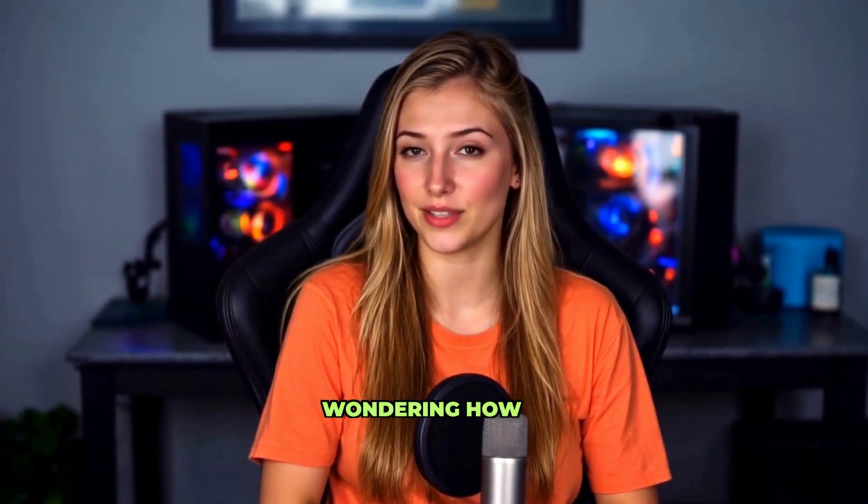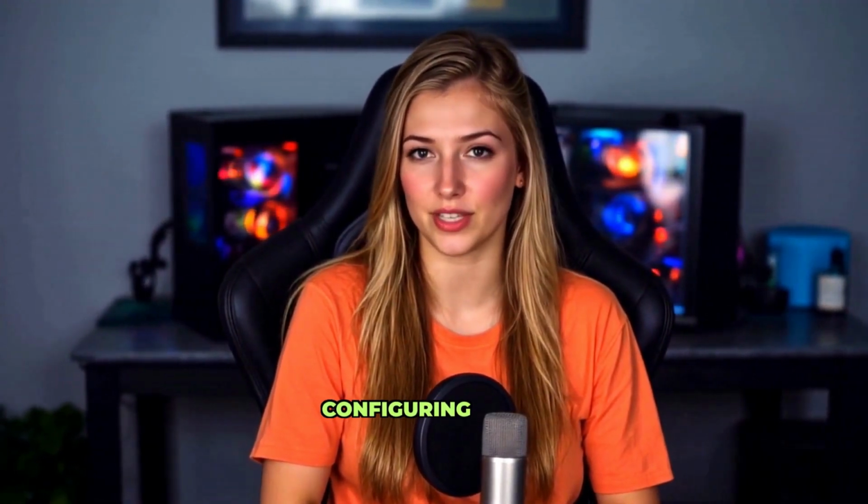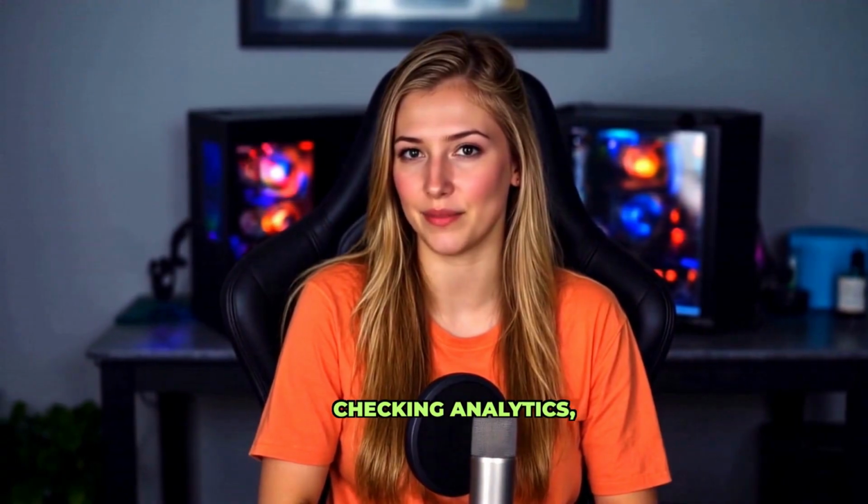If you're already familiar with Firebase, you might be wondering, how does this fit in with the Firebase console I already use? That's a great question. Think of it this way. The Firebase console is mostly for managing your deployed project, configuring services, checking analytics, monitoring performance. Firebase Studio is where you build the application itself.